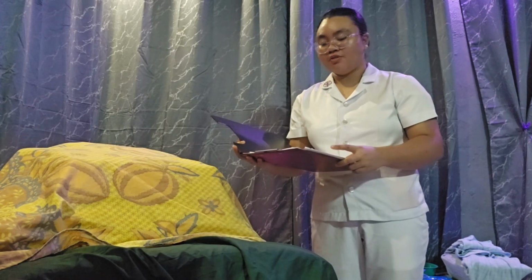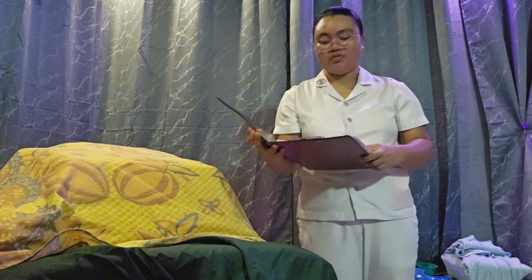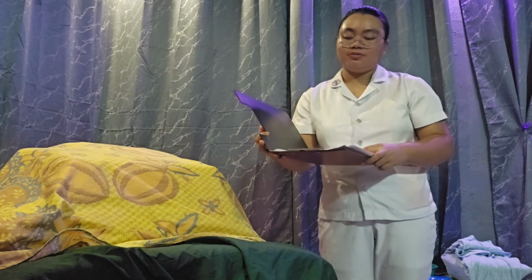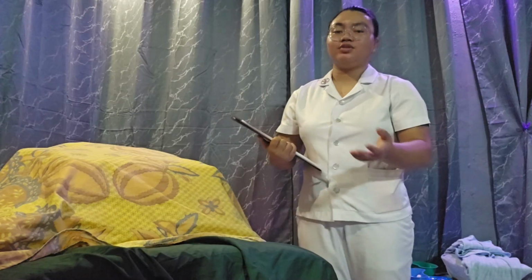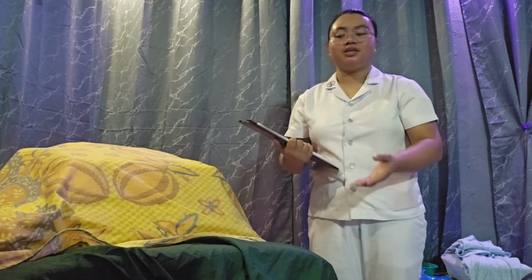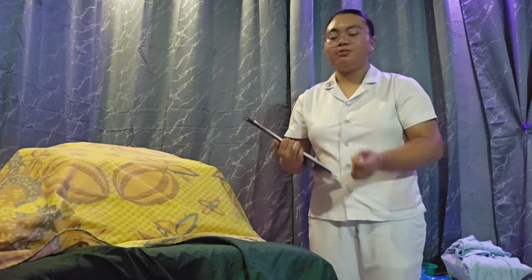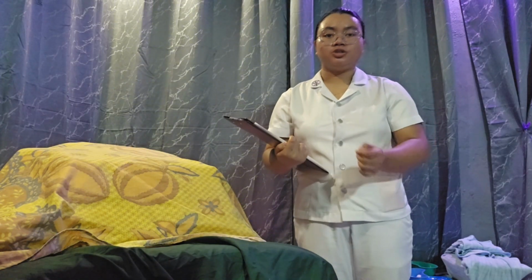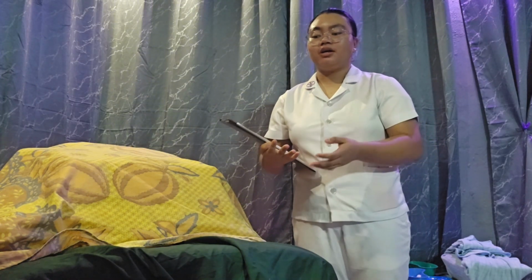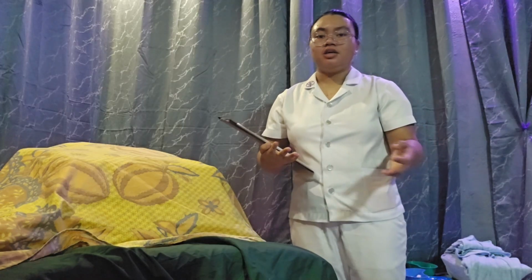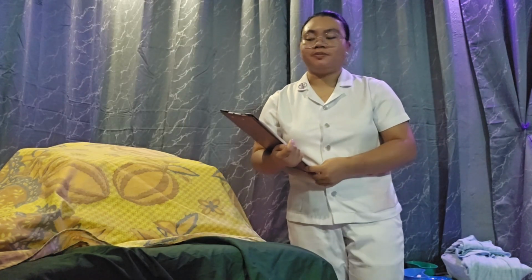So after checking and verifying the order of the physician, we are now going to introduce ourselves to the client, verify the client's identity, and explain the procedure to help the patient know and understand the procedure that we are about to do, ensuring that we provide the correct procedure to the right patient. And this also promotes cooperation.